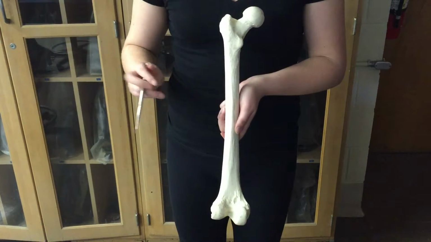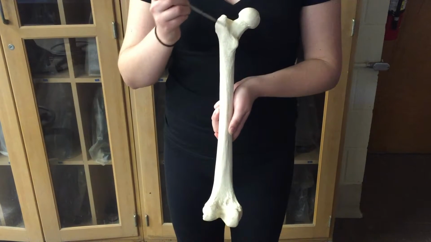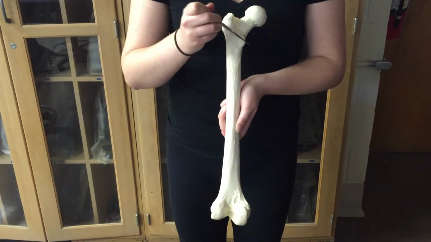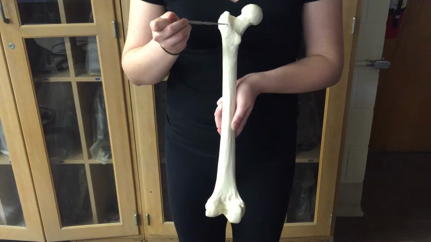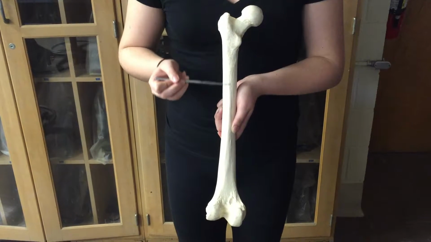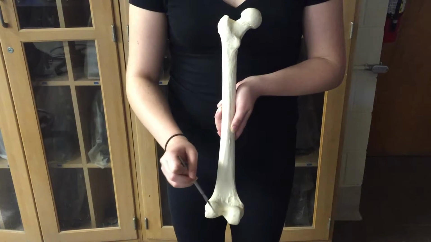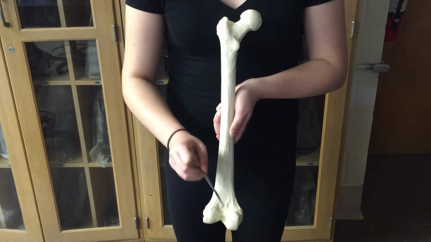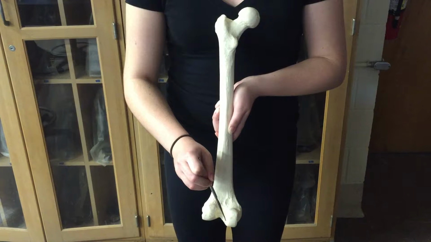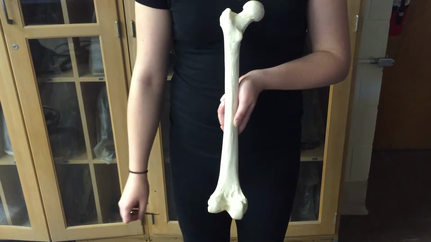On the posterior surface, you have your greater trochanter, your lesser trochanter, your intertrochanteric crest, your gluteal tuberosity, the linea aspera, the lateral condyle, and the medial condyle. You also have the intercondylar fossa.